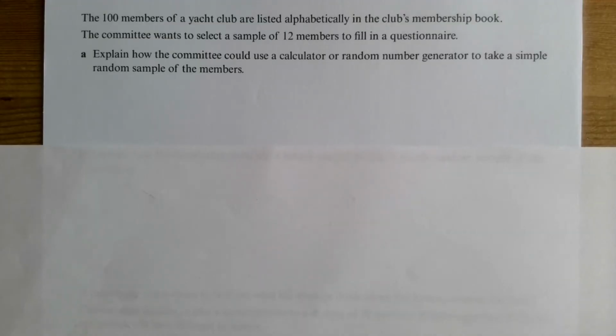Here's our first example. Jot it down and have a go before I explain it.